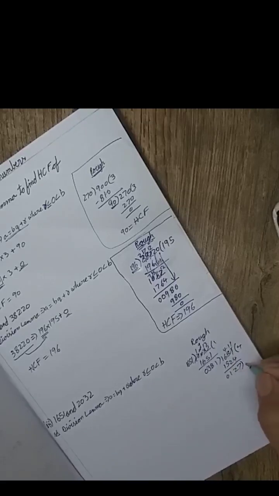Now let's take 381 as dividend. In the 127 table, 381 is exactly cancelled in multiple 3. 127 threes is 381. We will get the remainder as 0. So the HCF is 127.